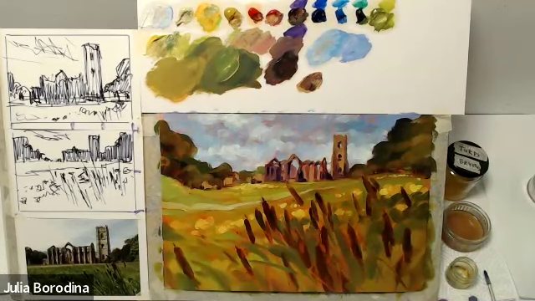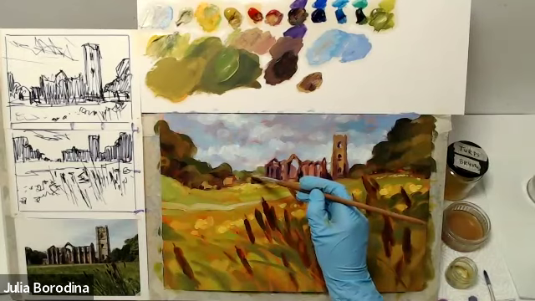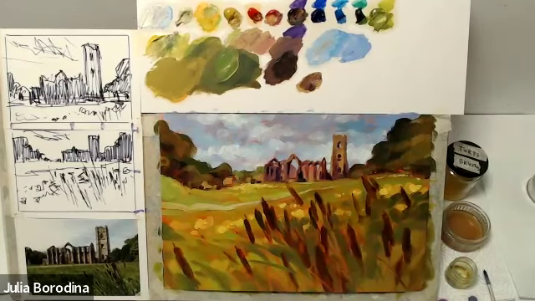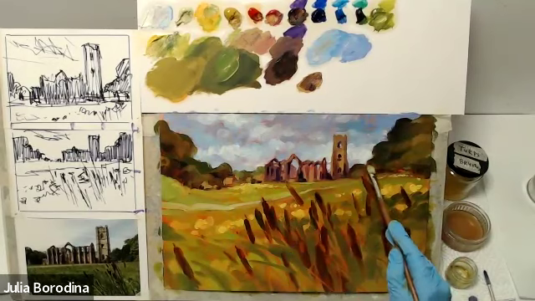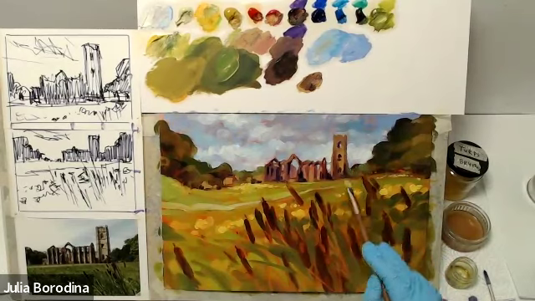Okay. Okay, that's a bit better as well. And that tree looks a little too similar, so I'll break it down as well here. Good. Right, I'm happy with that.